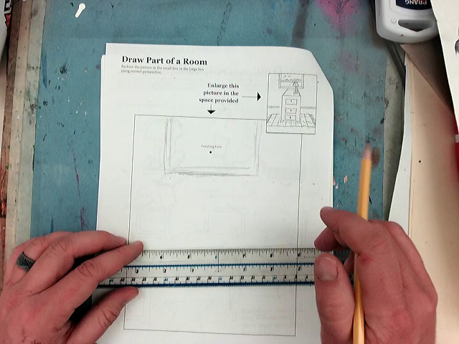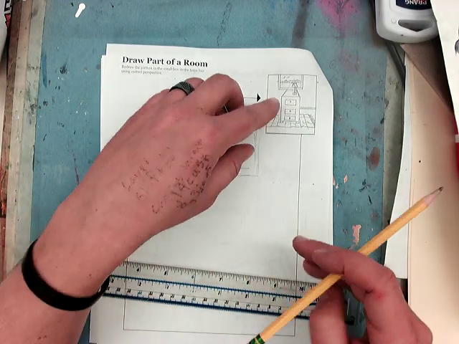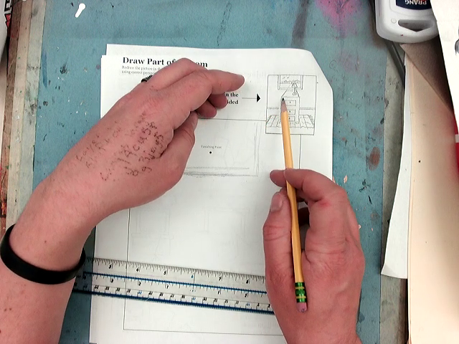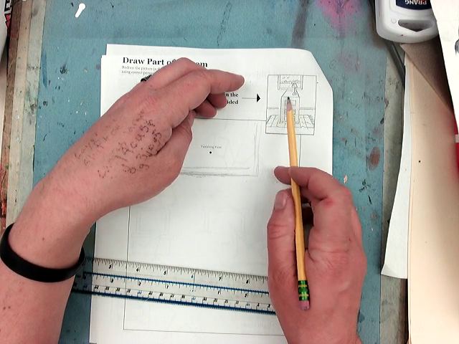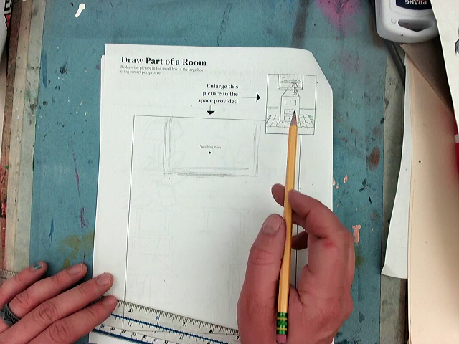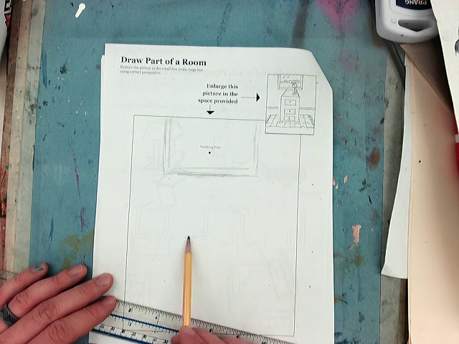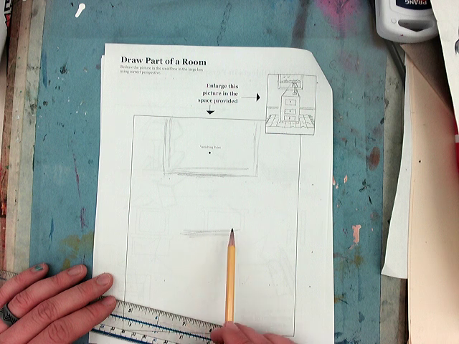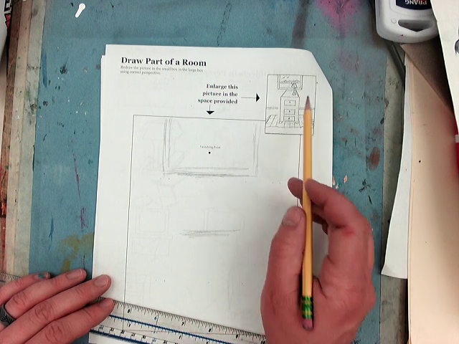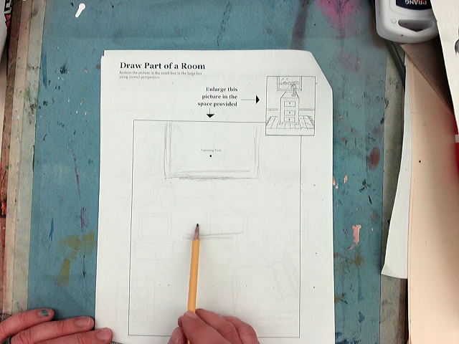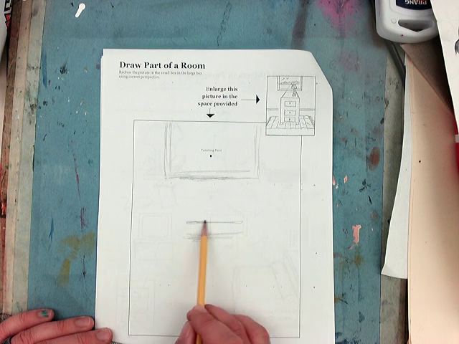Now I need to figure out where that dresser table is. So I'm going to put the front of that about here. I think it's a little higher than halfway up the page. So maybe I want to move it to about here.